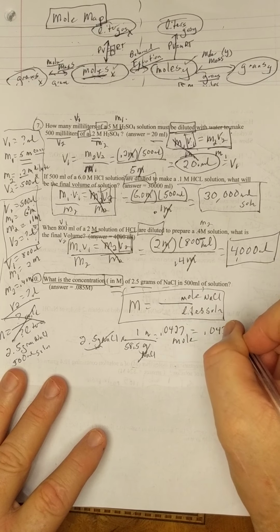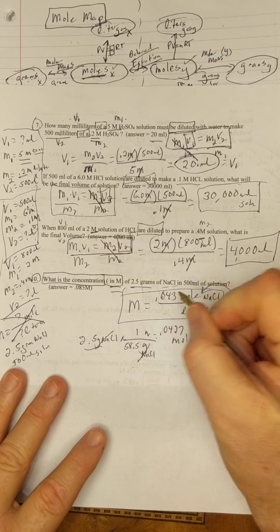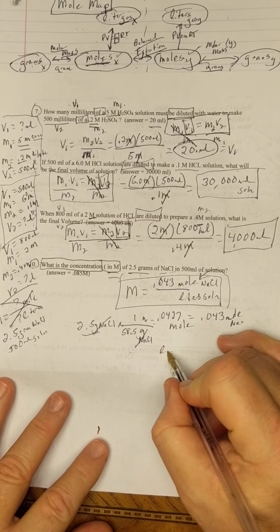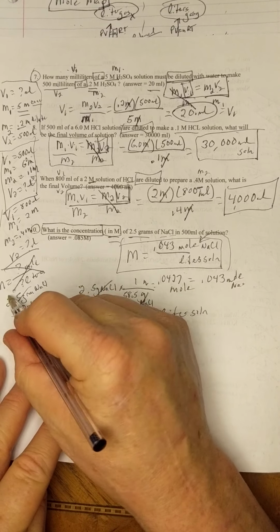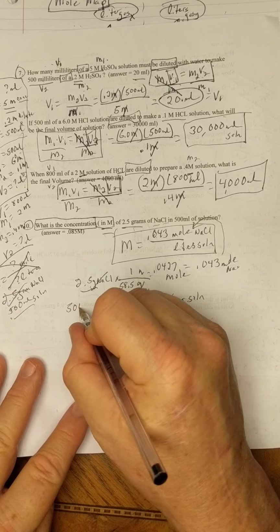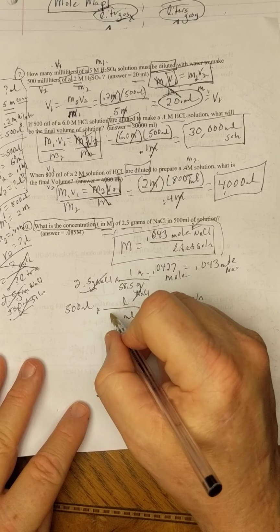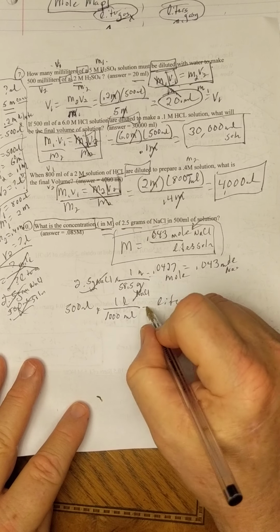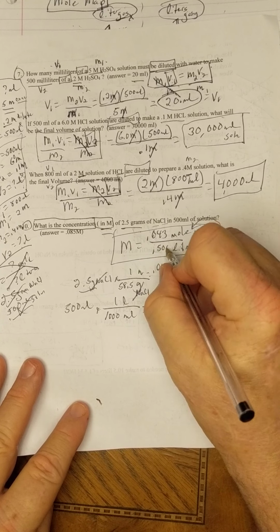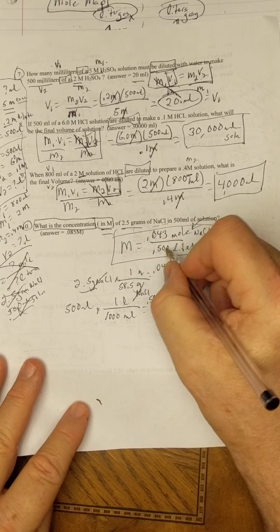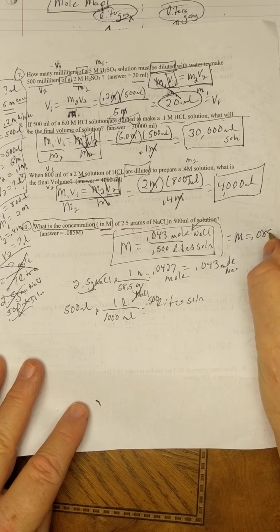Okay, so I plug that in for the number of moles of NaCl. I know that you got 0.043. Now I need to find the liters of solution. So I would take the 500. I would use dimensional analysis, go from milliliters to liters, and there's 1,000 to 1. So the answer is that it's 0.500 liters. So I divide for my answer. 0.043 divided by 0.500 equals, the molarity equals 0.085.